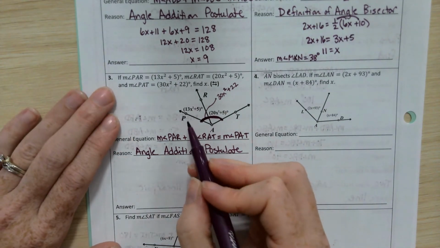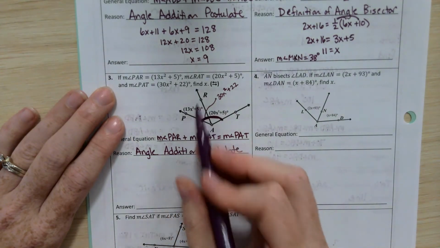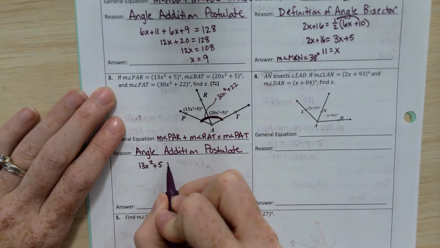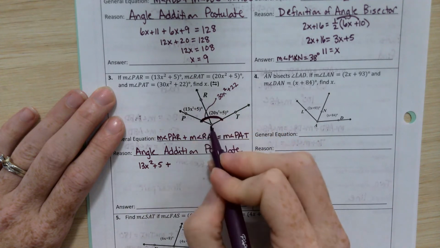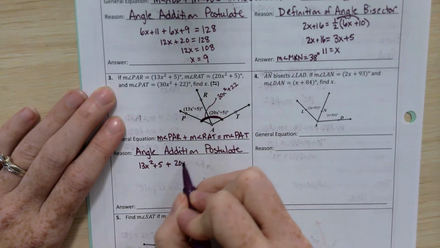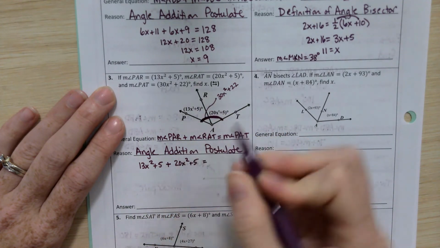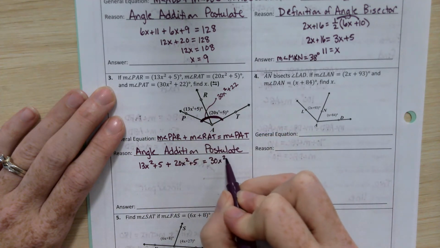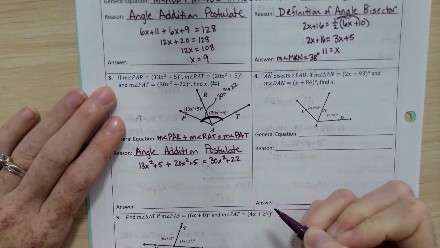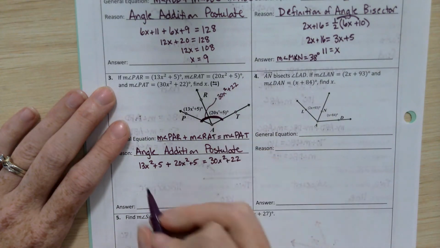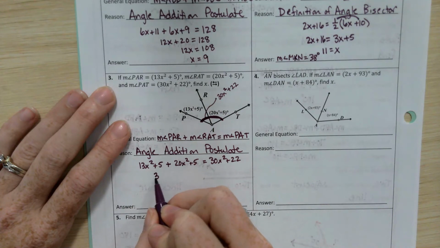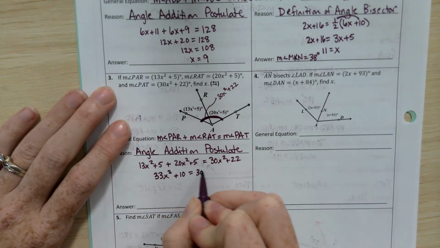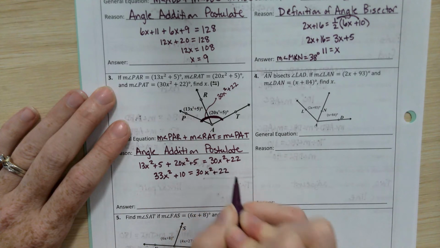So if we substitute in our values, the measure of angle PAR was 13x squared plus 5. We're going to add on to that the measure of angle RAT, 20x squared plus 5. And then together they make the measure of the whole angle, 30x squared plus 22. This one does have some algebra in it, so if we combine some like terms, we're going to have 33x squared plus 10 equal to 30x squared plus 22.